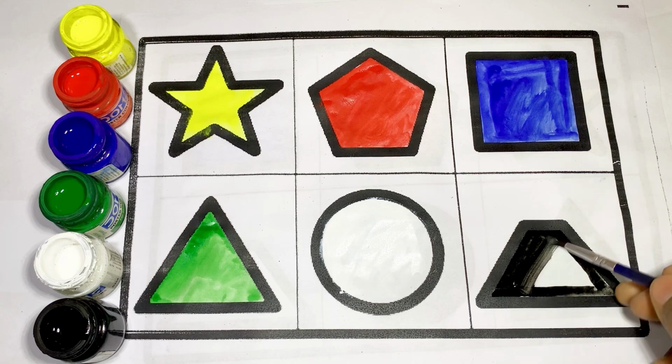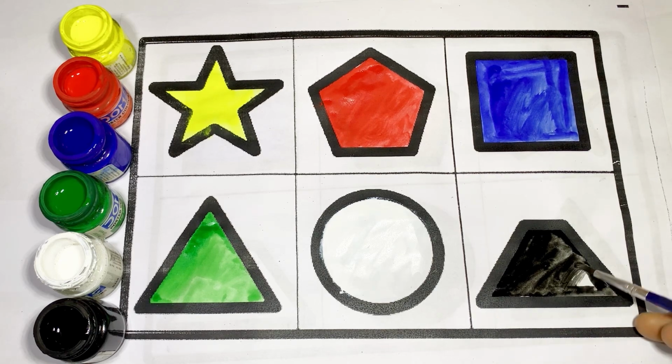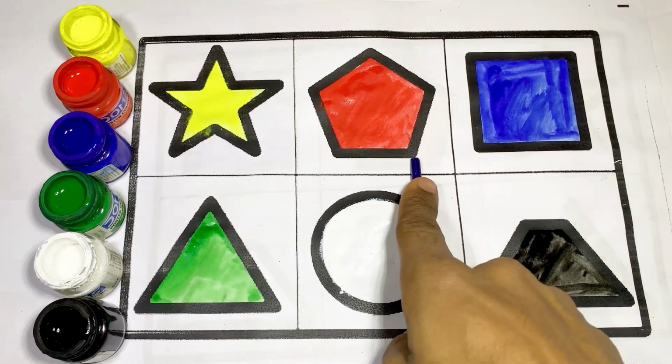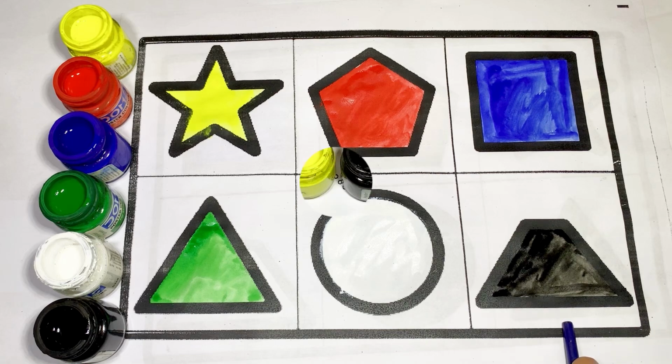The shape of trapezoid and use black color. Kids, today we drew star, pentagon, square, triangle, circle and trapezoid.